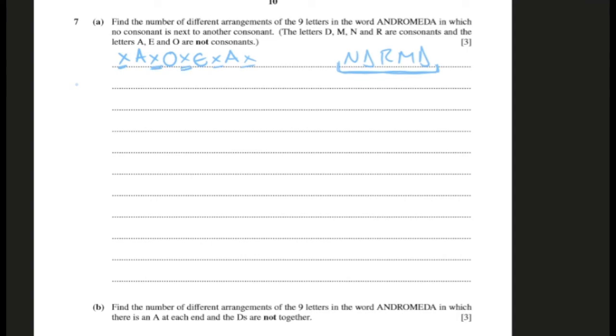But notice that we have 2 consonants that are the same, that's D and D, so we have to divide by 2 factorial, multiplied by, now let's find the arrangements for the vowels. We have 4 vowels, so that's 4 factorial, and we have 2 vowels that are the same, that's the letter A's, and that's 2 factorial. If you simplify that, that's 5 factorial over 2 factorial times 4 factorial over 2 factorial, which gives 720. So the total number of arrangements is 720 arrangements.